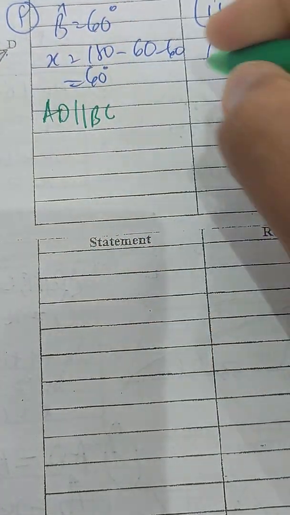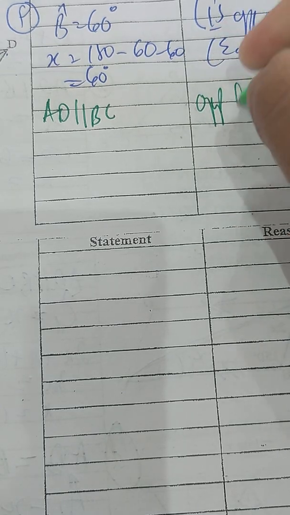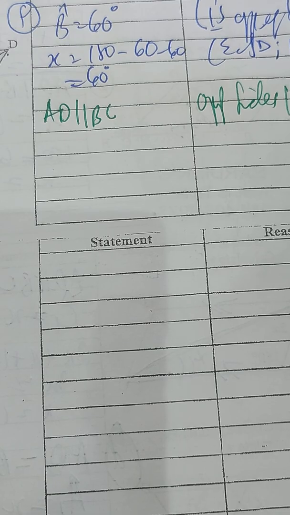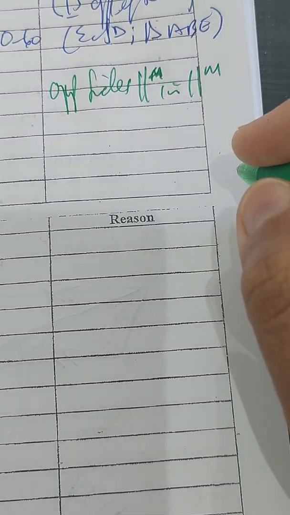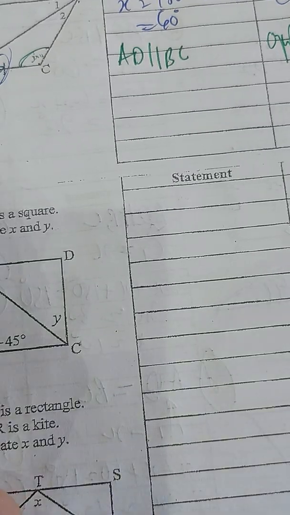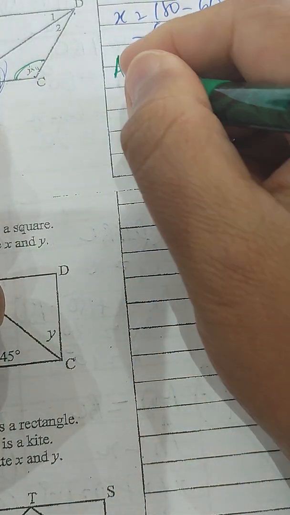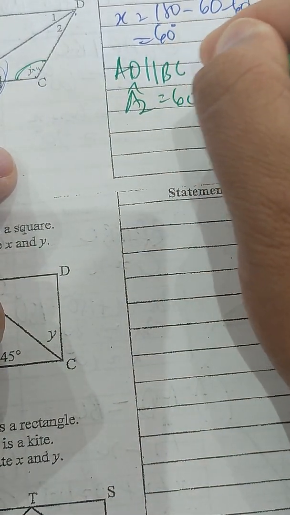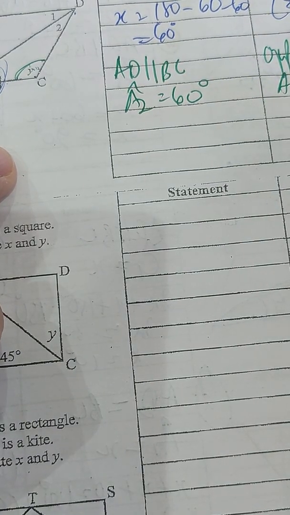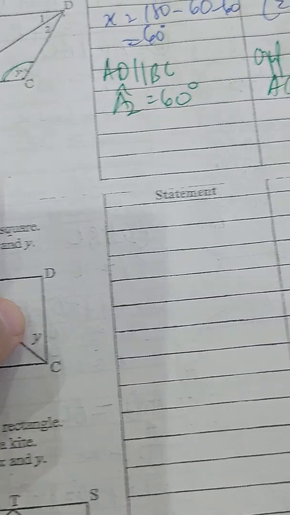So AD is parallel to BC. Why? Because opposite sides are parallel in a parallelogram. So A2 as indicated is equal to 60 degrees, alternate angles there, with AD being parallel to BC.